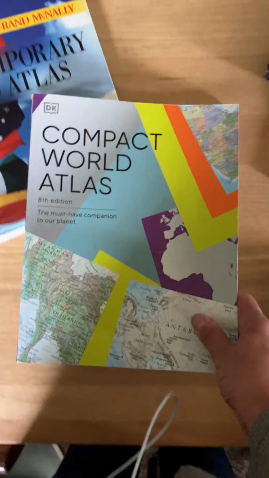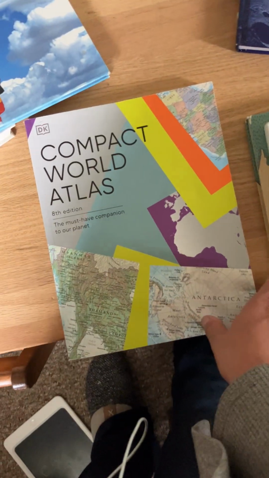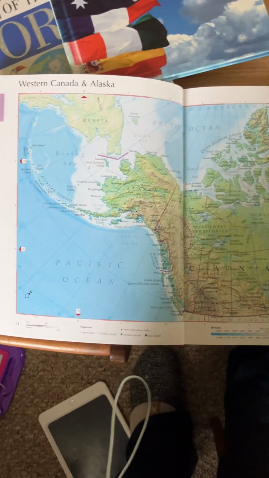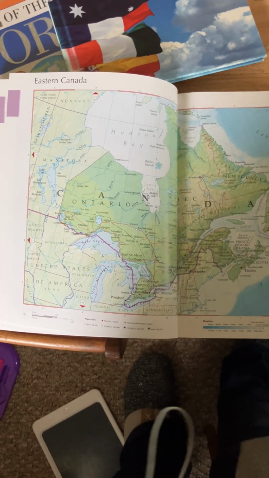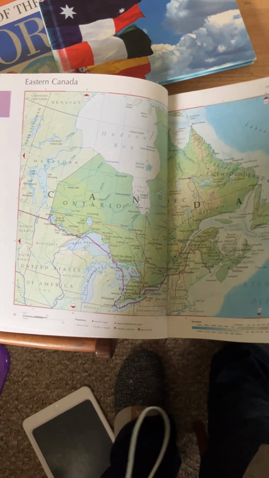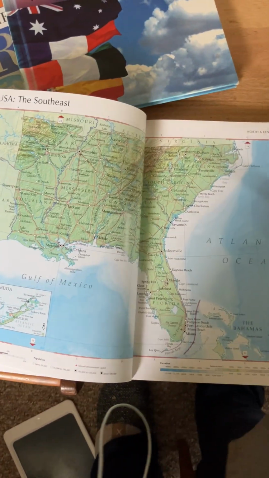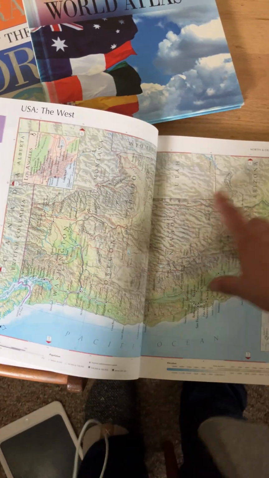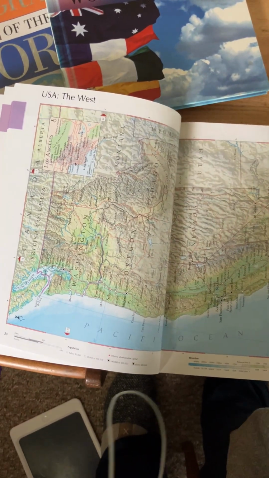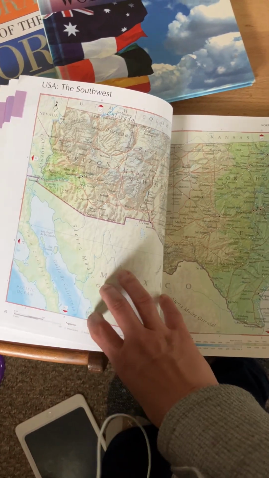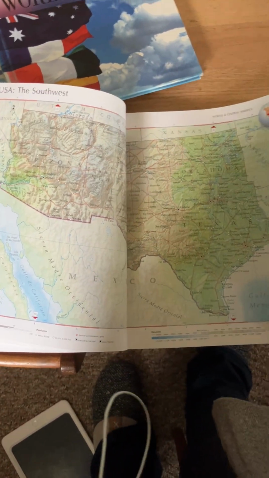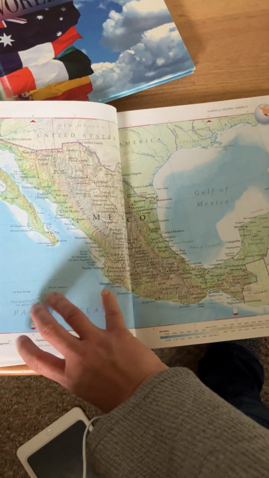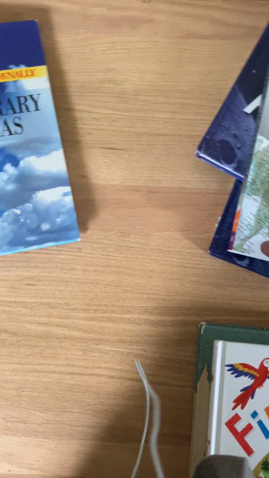Okay, this is the other one you can get for them. I do think this is a fine atlas. I just think the other one has more information and is a little bit more simple to see, ironically. This is a lot harder for my student to find stuff in for whatever reason. So that's why we went with the Children's World Atlas for most of our stuff. And it's also more visually exciting to them.